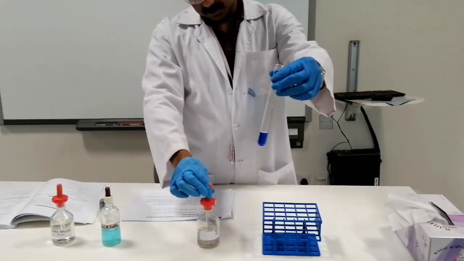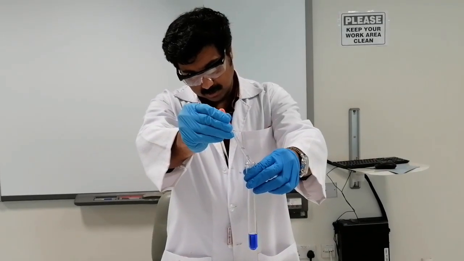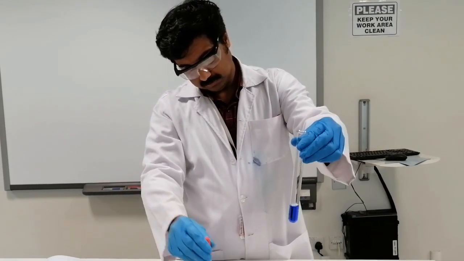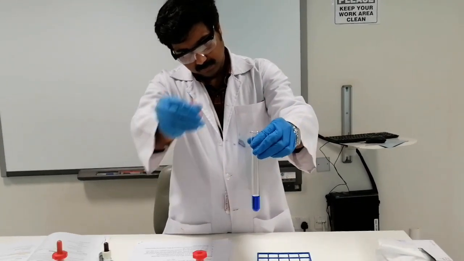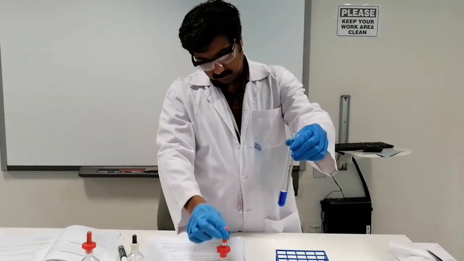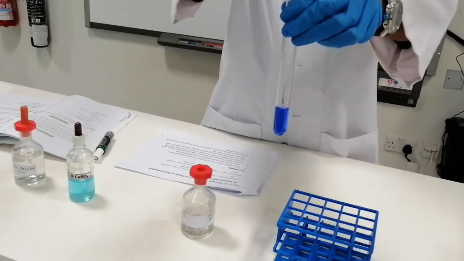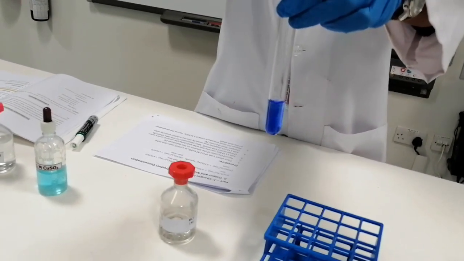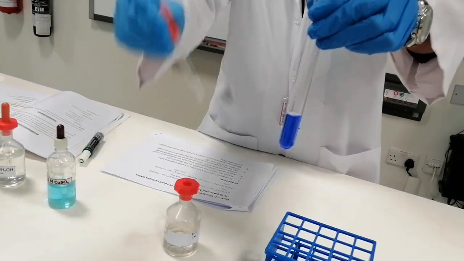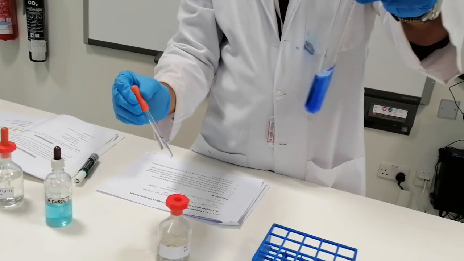You can see that the solution is slowly getting lighter, and the dark blue color is slowly fading. Because I added a lot of ammonium hydroxide in the first part, I need to add a lot of HCl, since this HCl is not that concentrated. That's why I need more HCl to make a significant change in the equilibrium. You can see that now the color is fading.